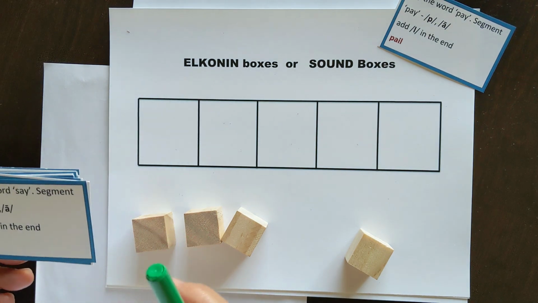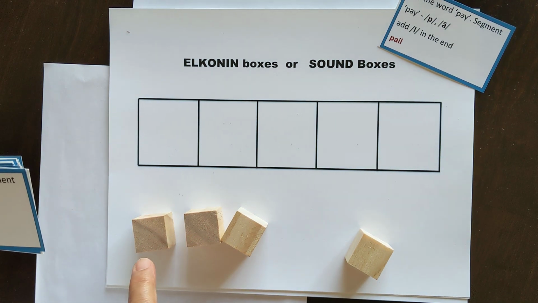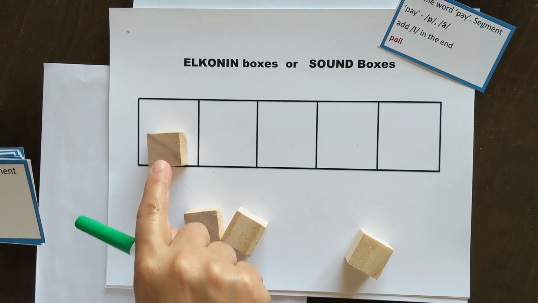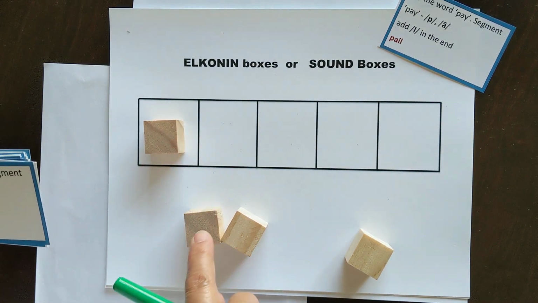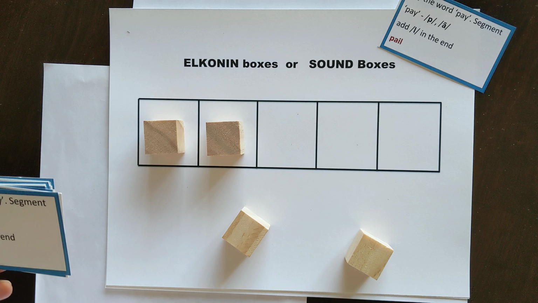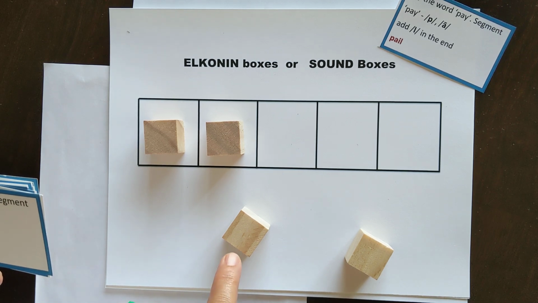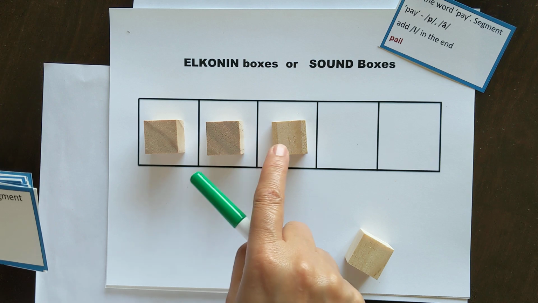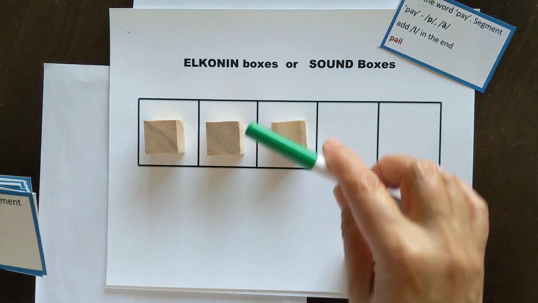Say the word say. Children say the word say. Now segment it. S-a, say. Add m in the end. S-a-m, same.